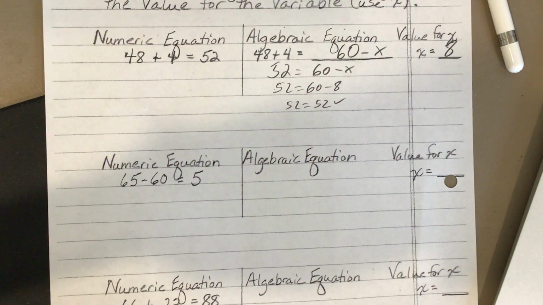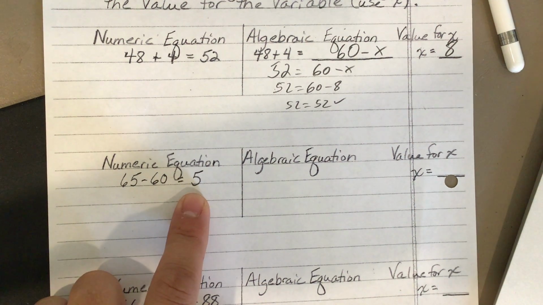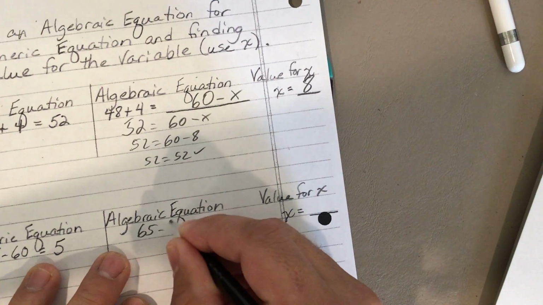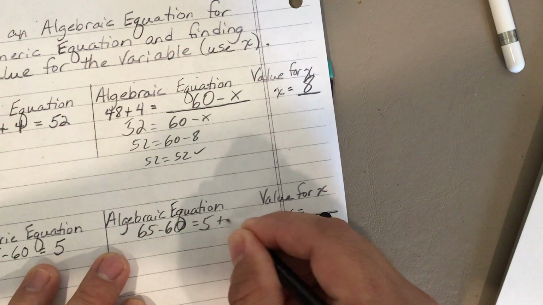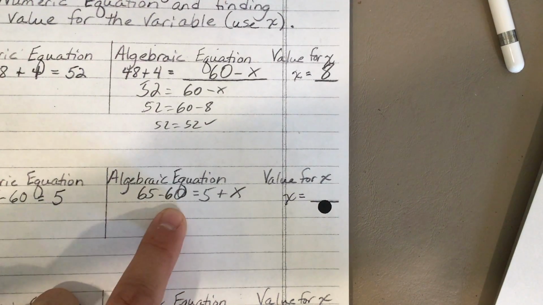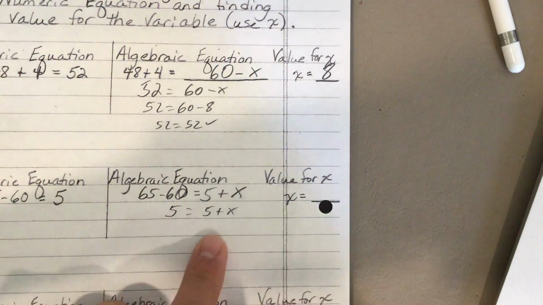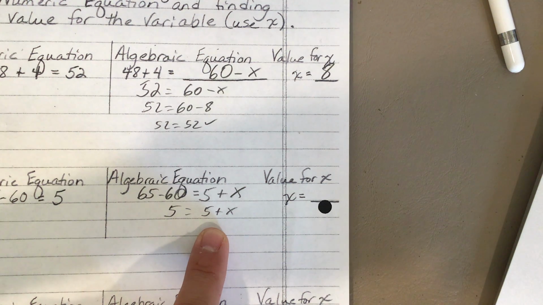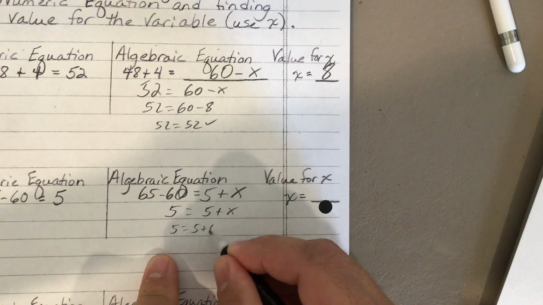Okay, again, same problem. 65 minus 60 is 5. So let's do 65 minus 60 equals 5 plus x. 65 minus 60 is 5. What does x have to be to give me 5 on this side? x would have to be 0.